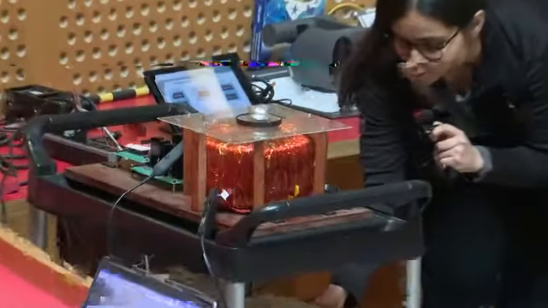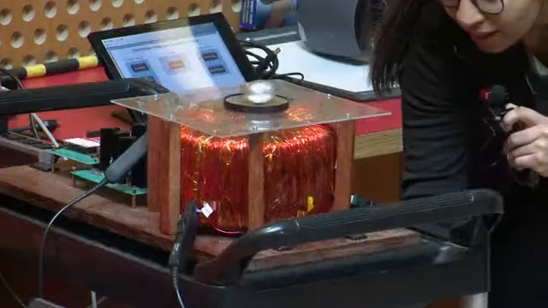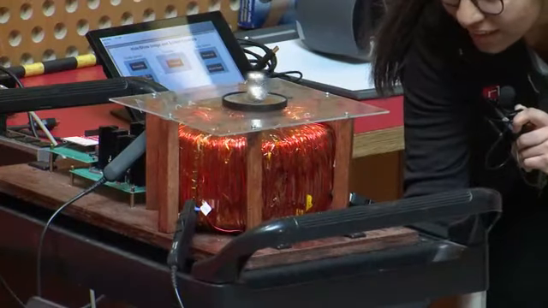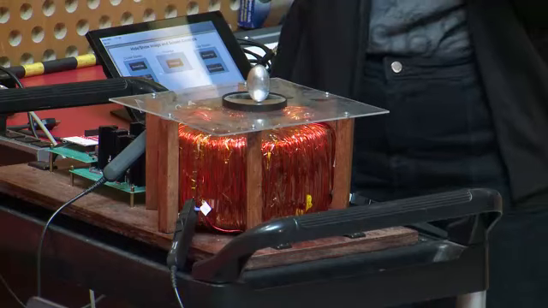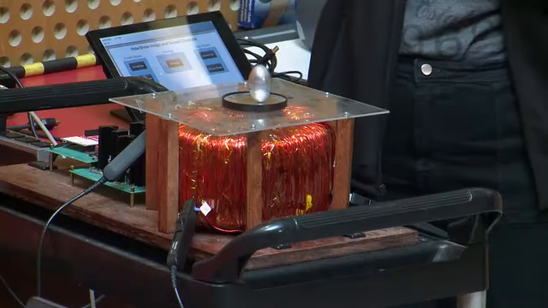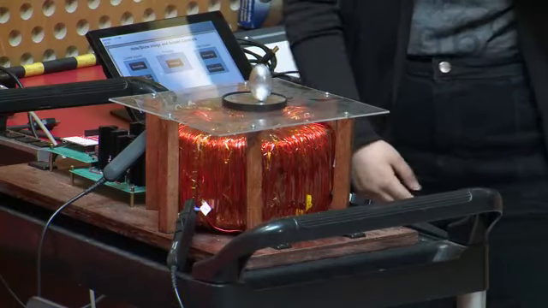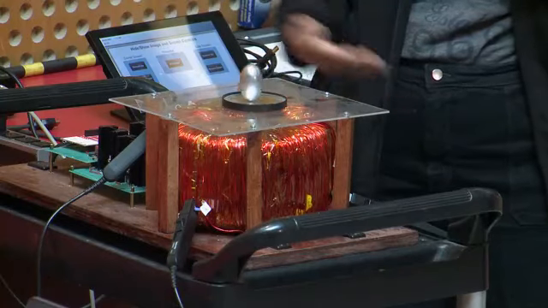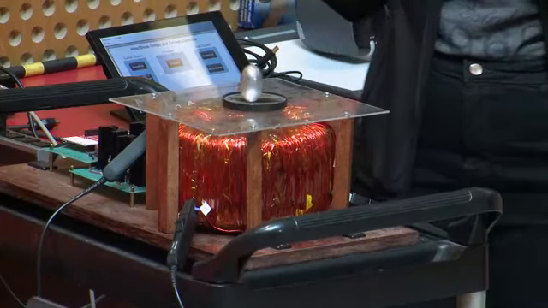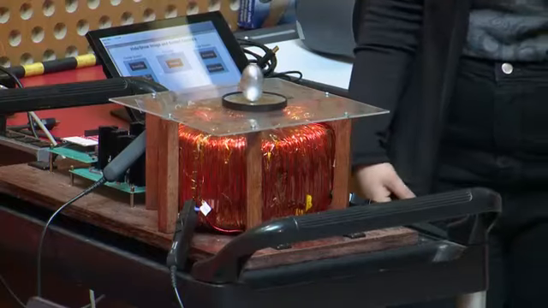And then eventually, due to gyroscopic action, the egg's gonna start spinning at its end, and it's gonna start rotating here. So what we have here is a rotating magnetic field from our stator, and it's forcing our rotor to rotate. And that's the key concept behind an induction motor.